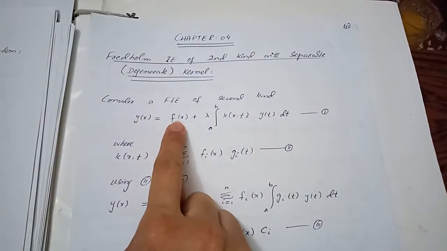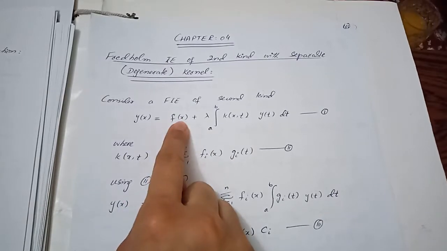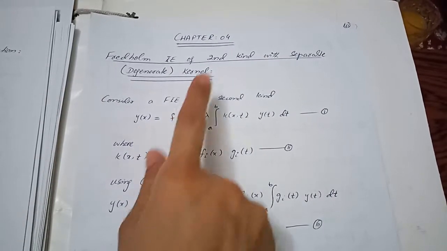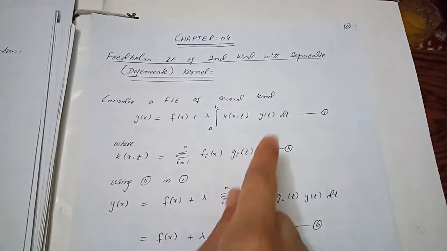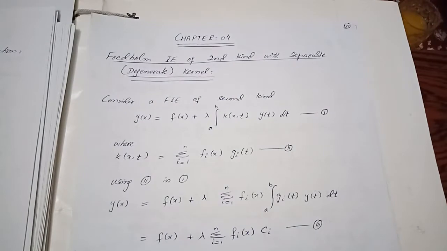That was missing this part of f of x. Right now we have this f of x here. So this is non-homogeneous Fredholm integral equation of second kind. Second kind because we have this unknown function outside the integral as well.